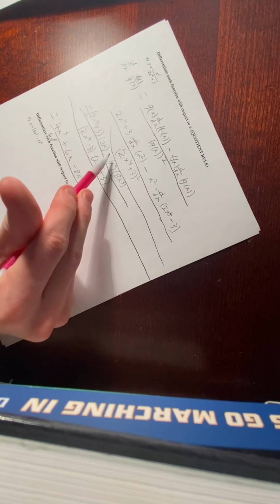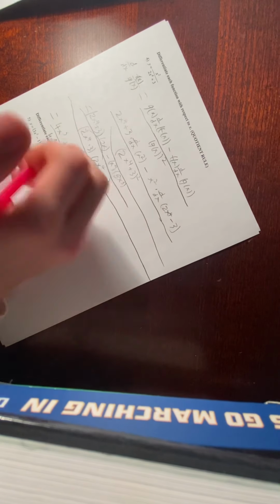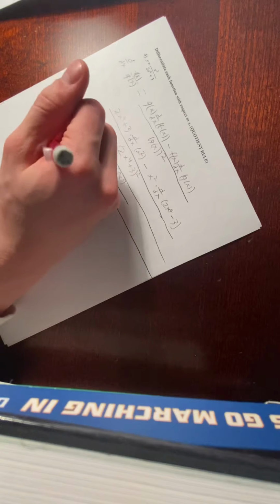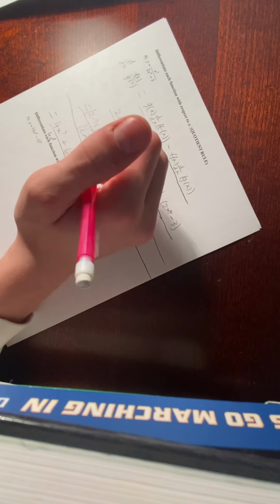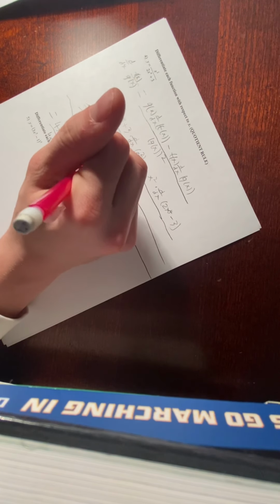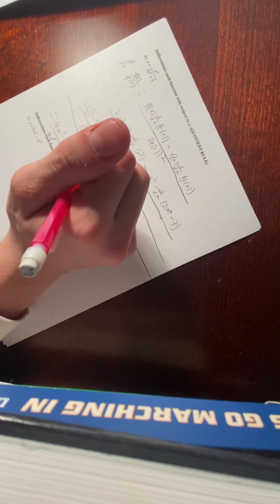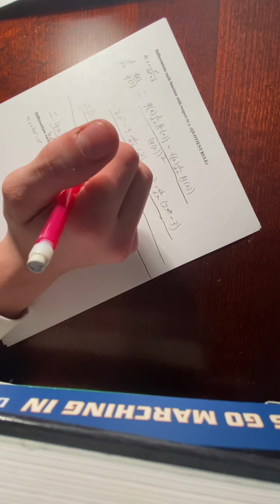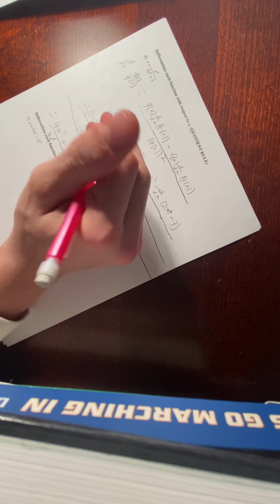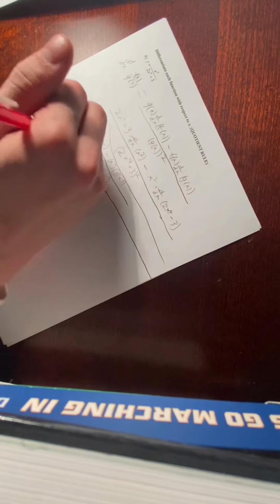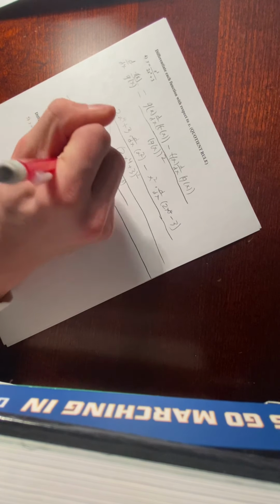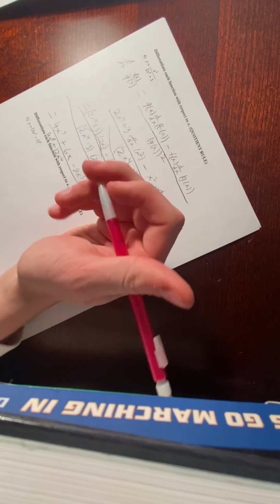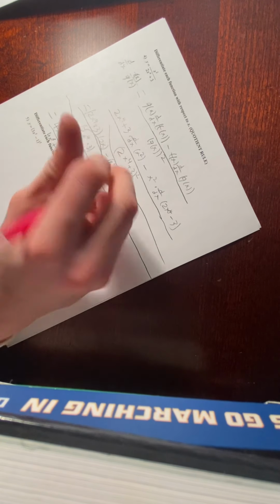So 2 times 2 is 4x to the eighth. Then 3 times 2x to the fourth is 6x to the fourth. And then you would have to do it again, and all together it's 12x to the fourth when you add them up, and then plus 9.